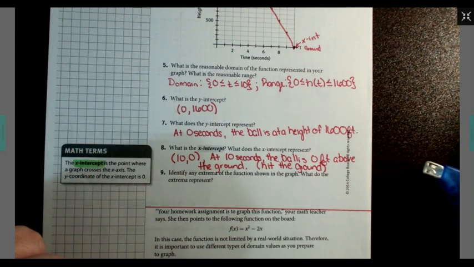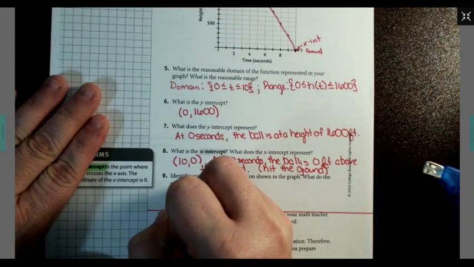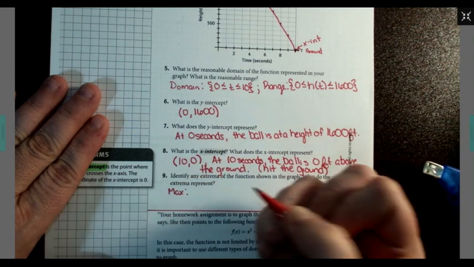Identify any extrema of the function shown in the graph, and what do these extrema represent? Extrema, remember, is max or min if it's on a closed plane. Well, we have a maximum.